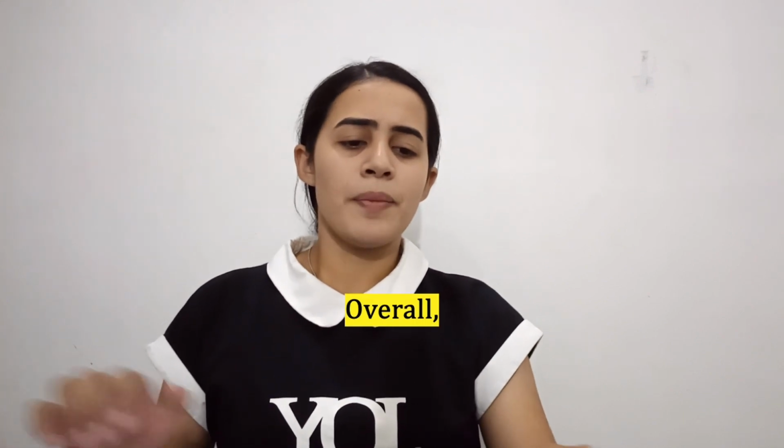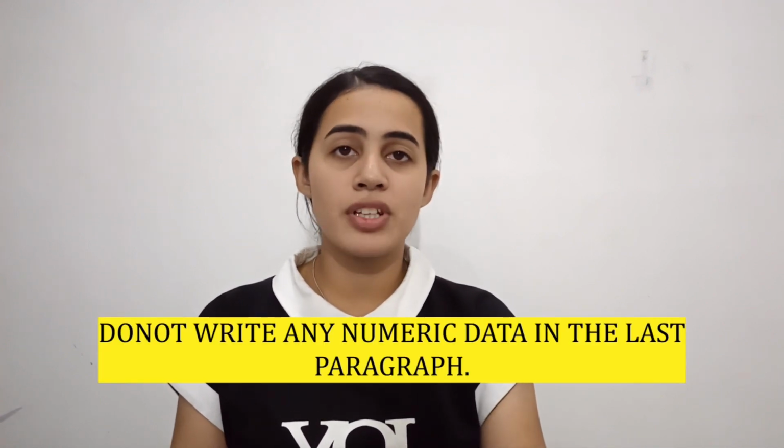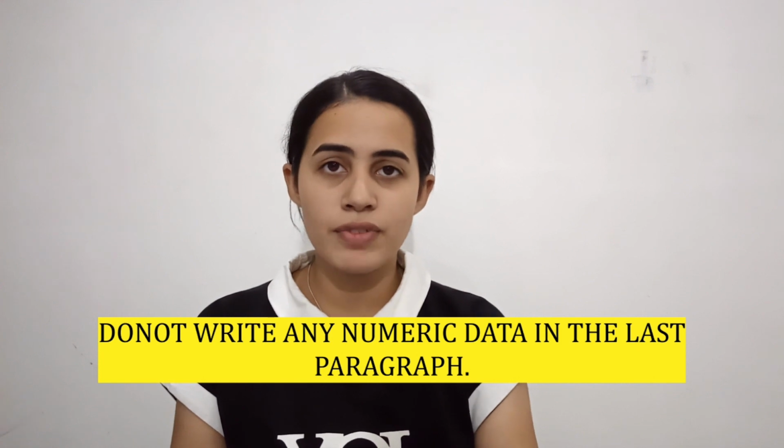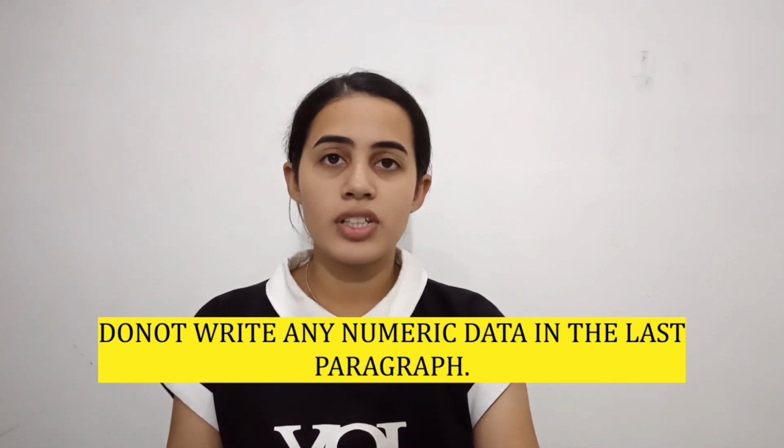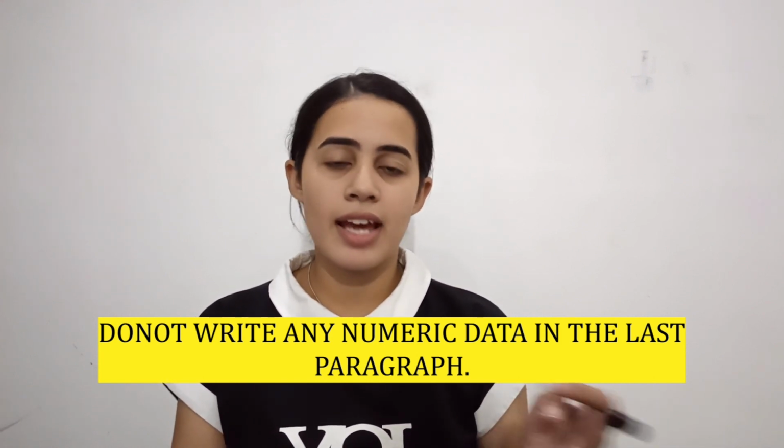So overall, comma, in primary and lower secondary schools of Iceland, the time devoted for teaching or time dedicated to teaching was the least. Now do not mention any numerical data in the last paragraph, that is in the overall. Just write fluctuations, the highest and the lowest, right? So next we are done with primary and lower secondary. Now upper secondary. What is highest there and what is lowest there?